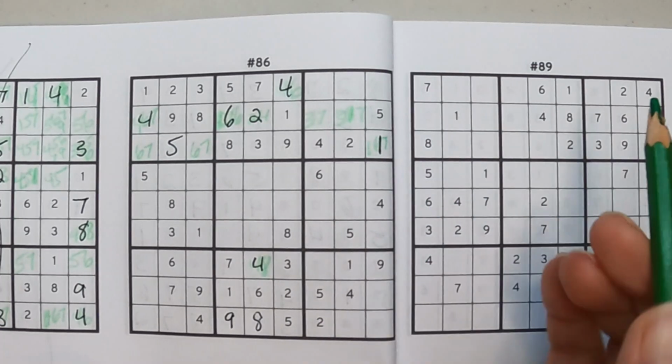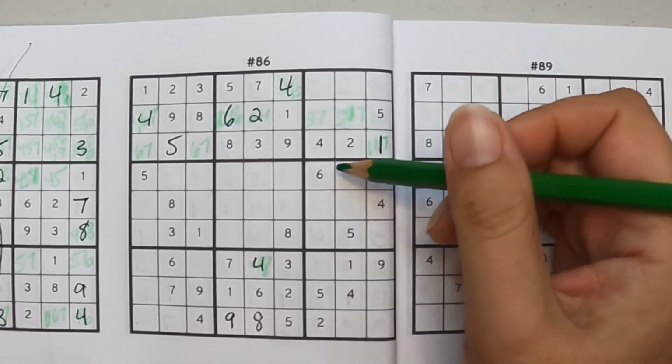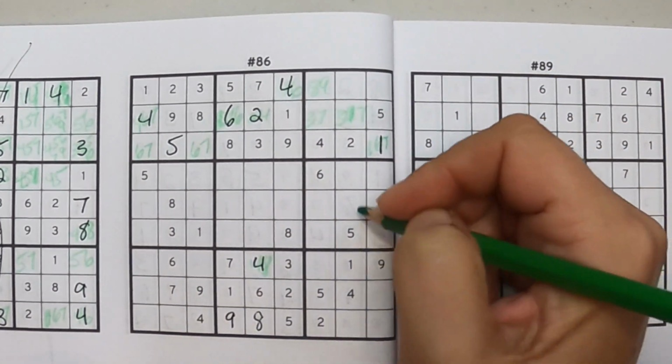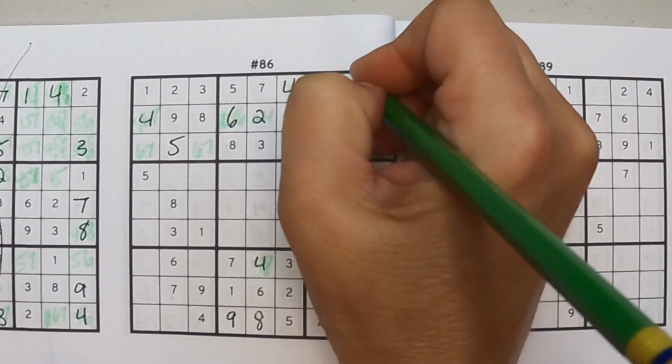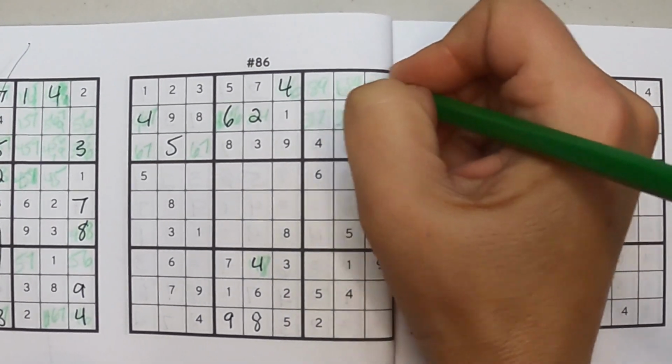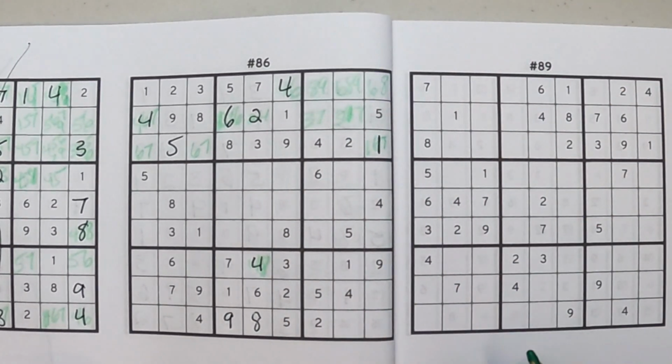For this top row now, we're missing 6, 8, and 9. We've got a 6 here, so 8, 9. No help here, 6, 8, 9. 9 here, so 6, 8.